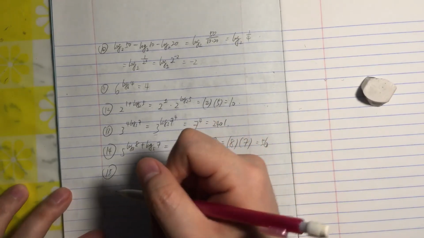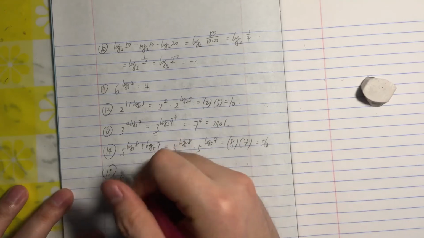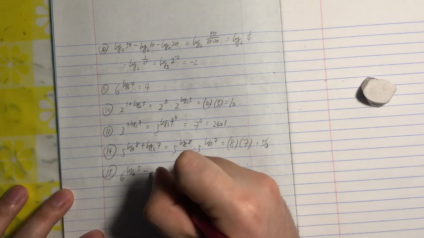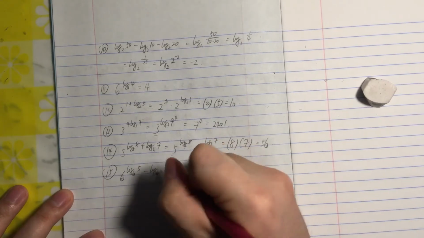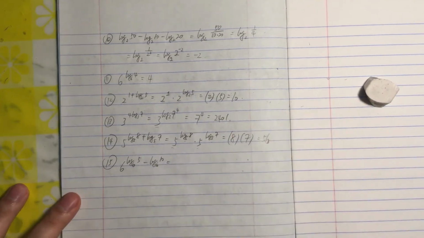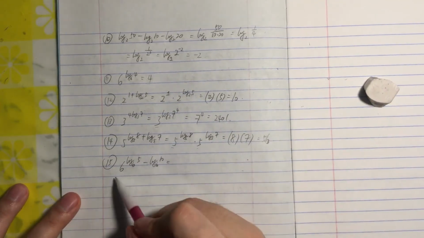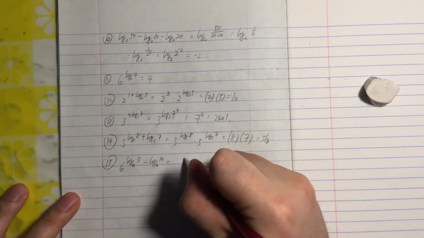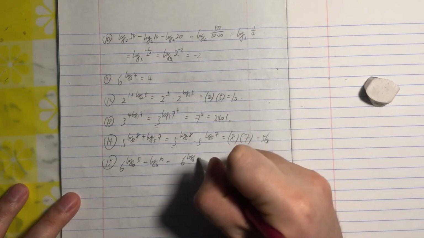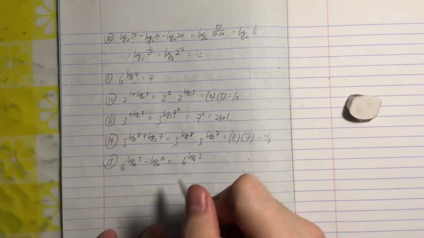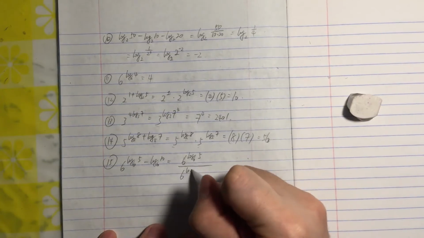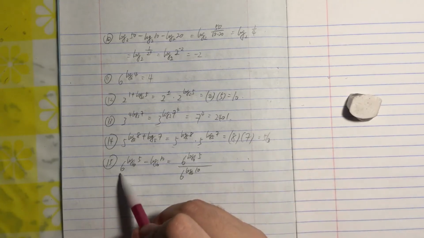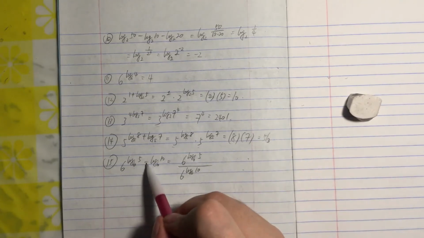Next example. How can we simplify 6 to the power of log base 6 of 5 minus log base 6 of 10? Here, by the second law of exponents, 6 to the power of these two terms is the same as 6 to the power of log base 6 of 5 over 6 to the power of log base 6 of 10. That's the second law of exponents.